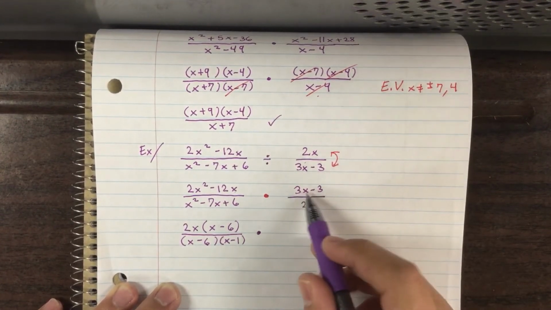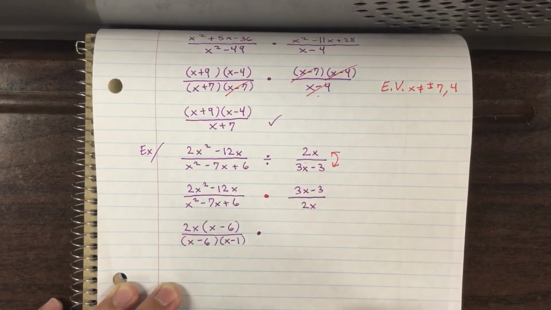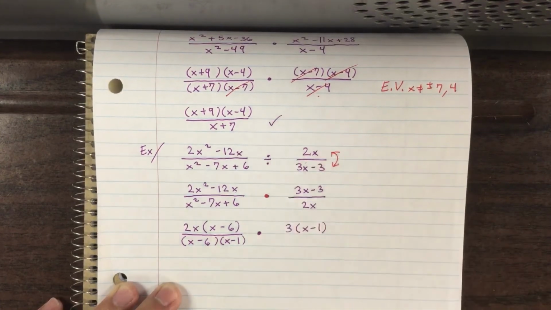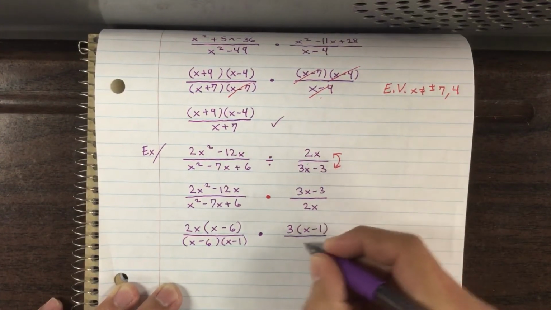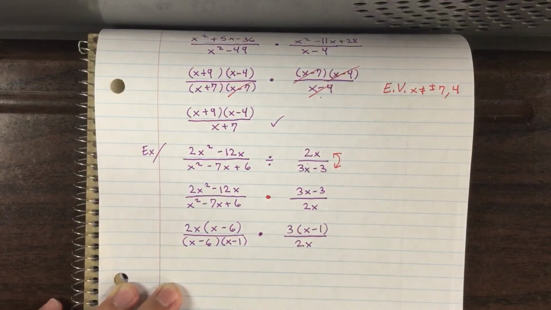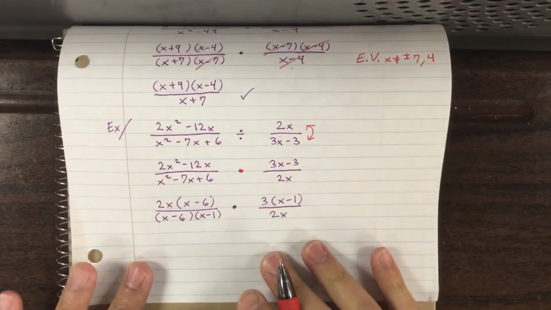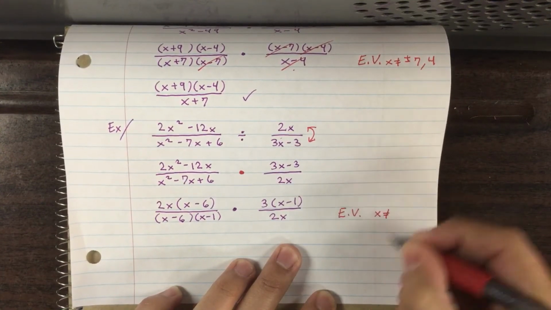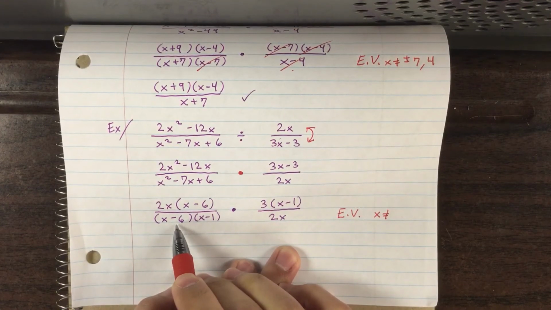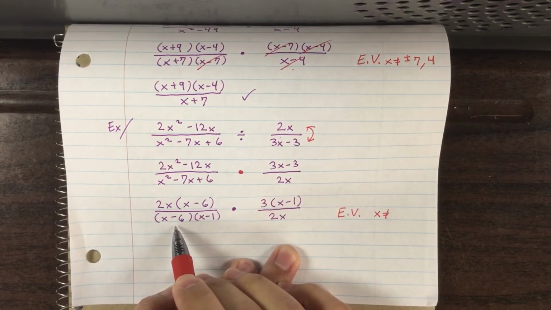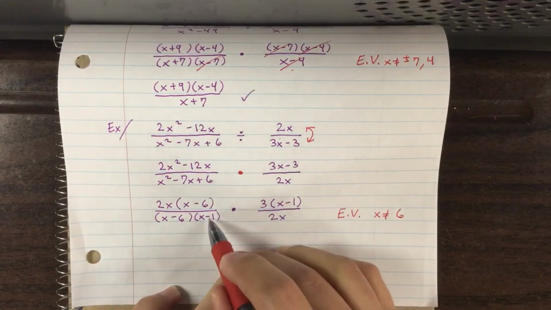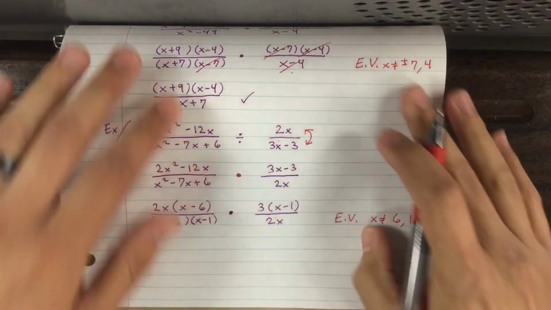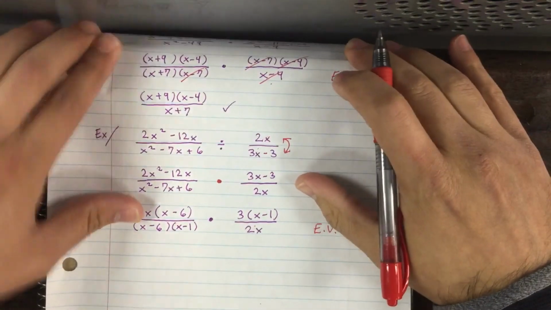Over here, might not look like anything, but it's something. What do they have in common? 3. What's left over when you divide? x minus 1 over 2x. So right there, press the brakes. Let's write our EVs. x cannot equal, denominators only. Positive 6, positive 1, and the lonely 2x, which would be, sorry, let me fix this paper, it's getting on my nerves, 0.